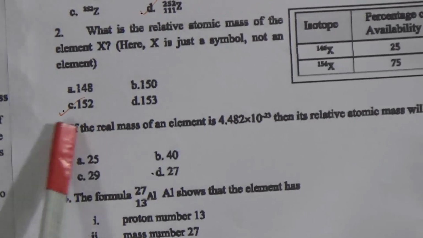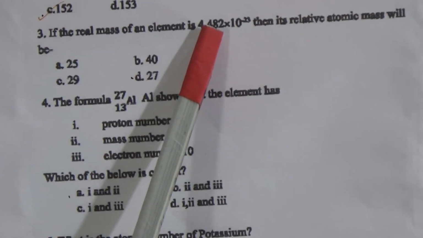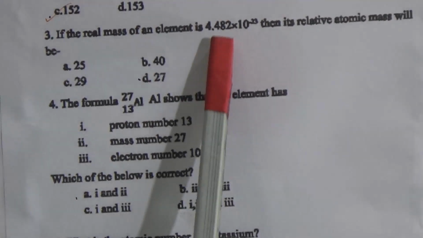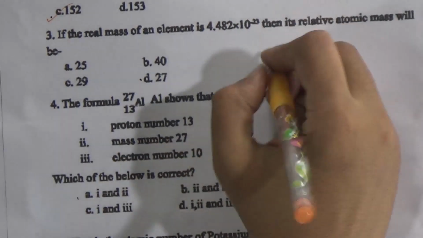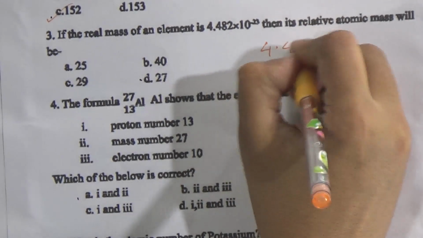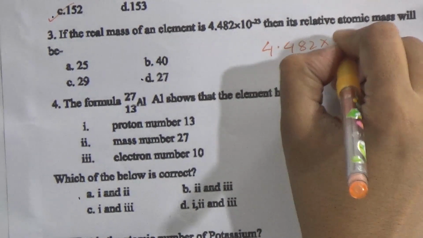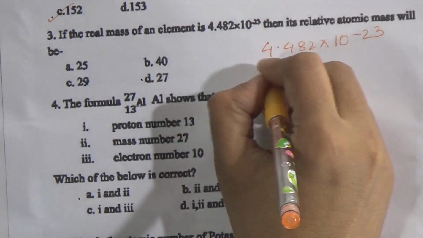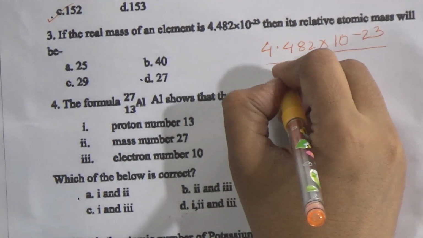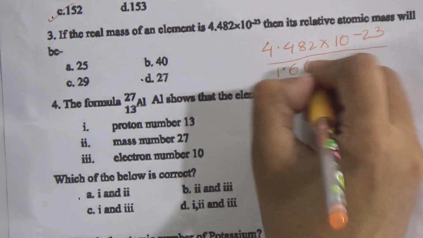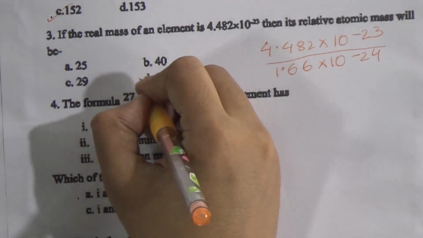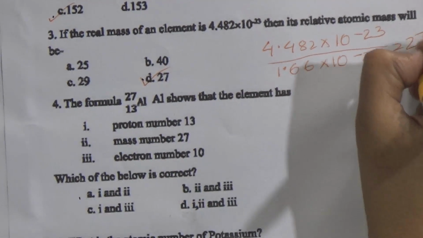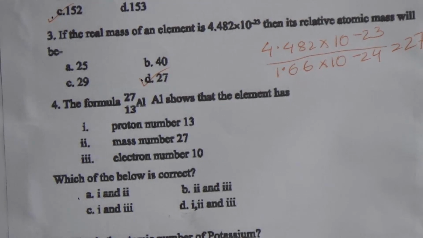Now come to the question number 3. If the real mass of an element is 4.482 multiplied with 10 to the power minus 23, for finding the relative atomic mass, we have to divide it by 1.66 multiplied with 10 to the power minus 24. Then we will get 27. And come to the next one.